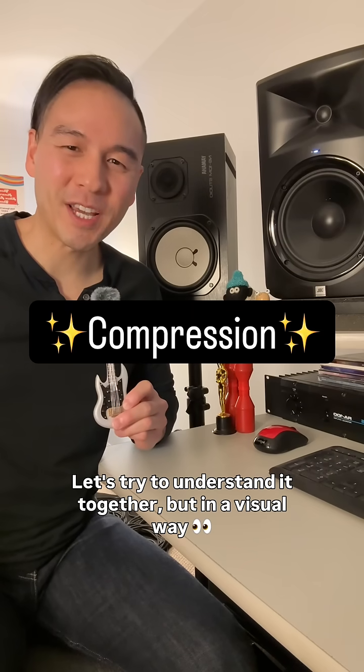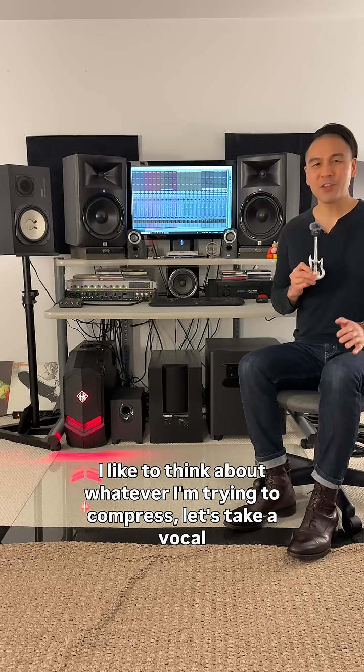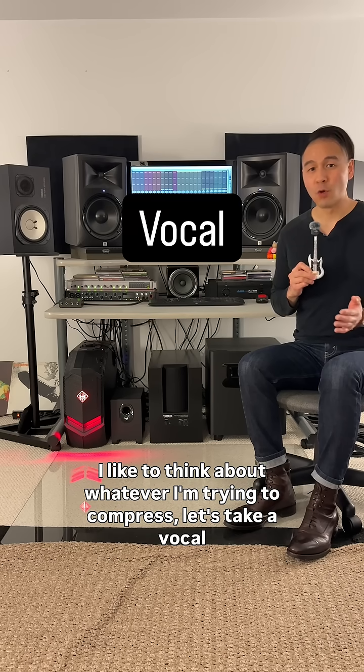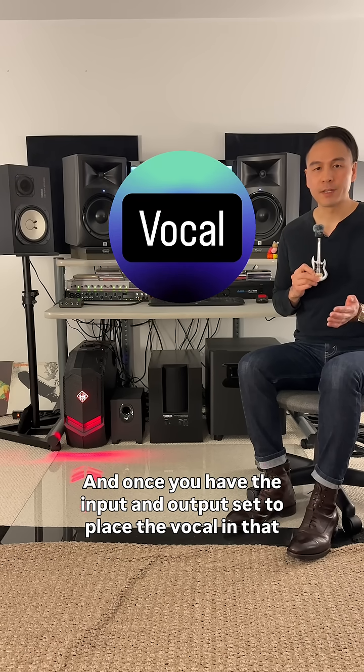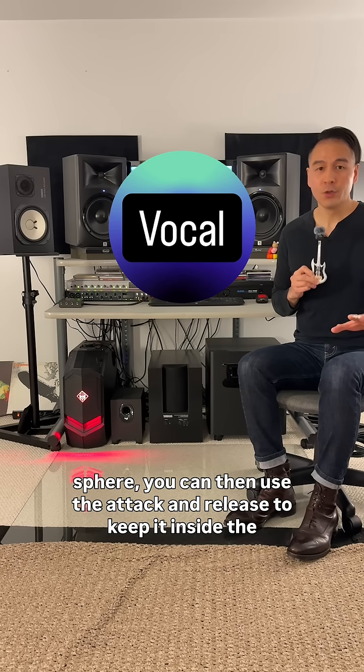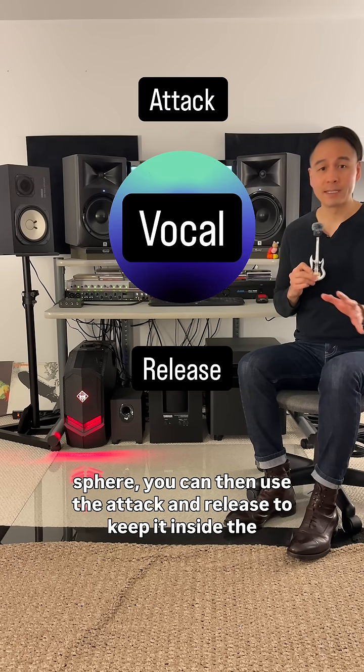Compression. Let's try to understand it together, but in a visual way. I like to think about whatever I'm trying to compress, let's take a vocal for example, inside of a sphere. And once you have the input and output set to place the vocal in that sphere, you can then use the attack and release to keep it inside the sphere.